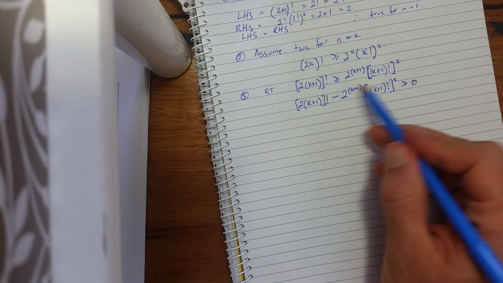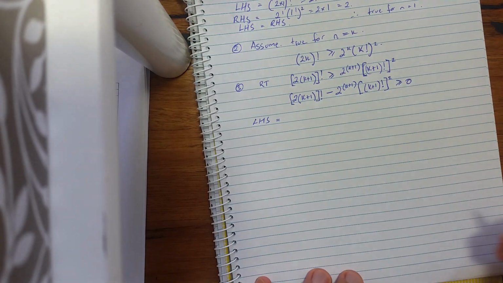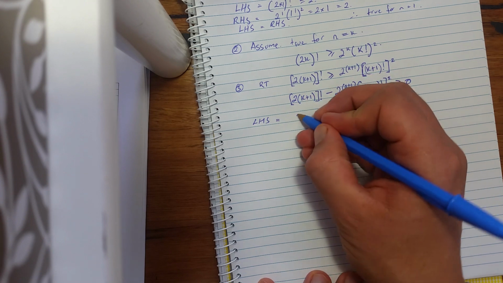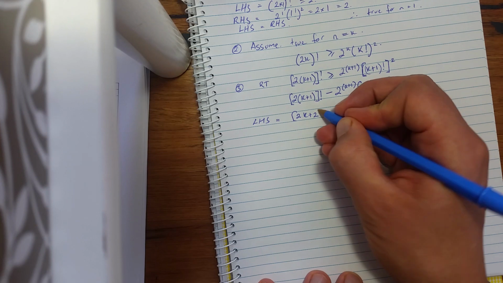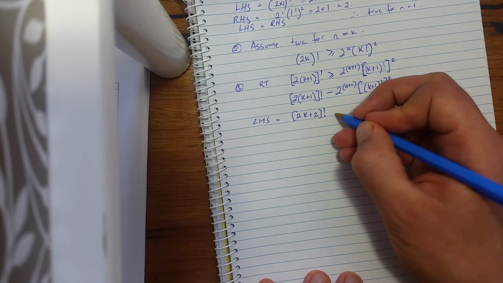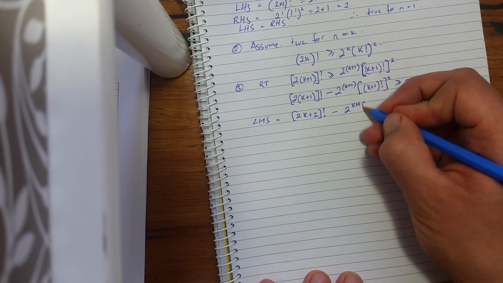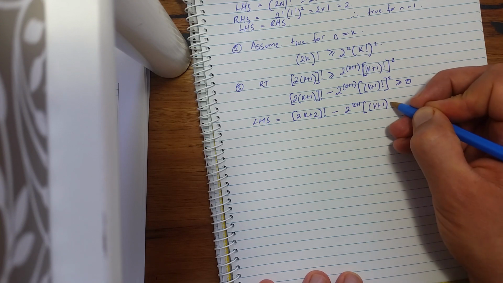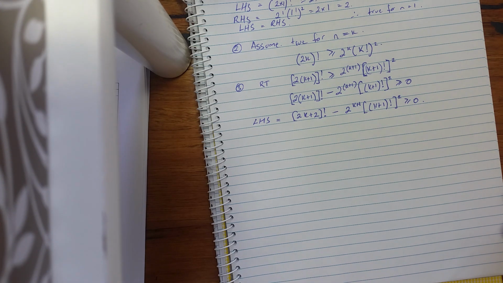I'm going to focus on this left hand side. I'm going to expand this bit, so it's (2k+2)! minus 2^(k+1) ((k+1)!)^2.